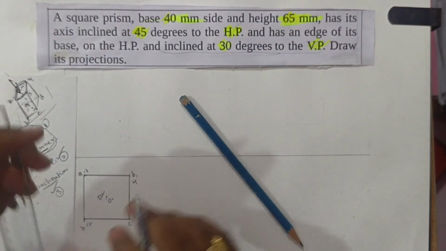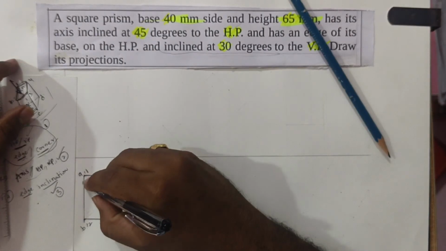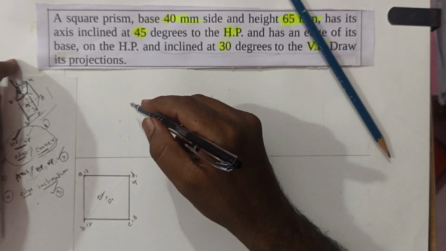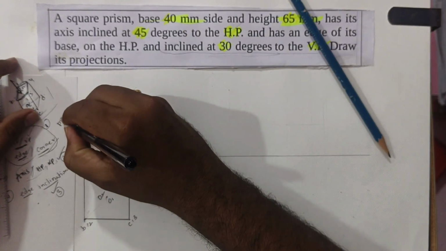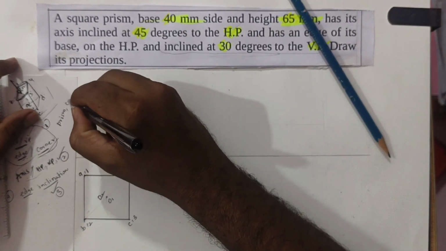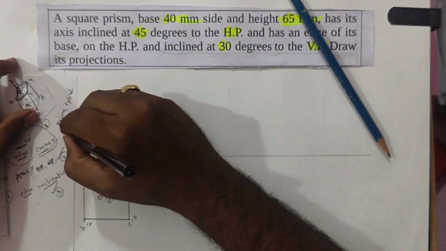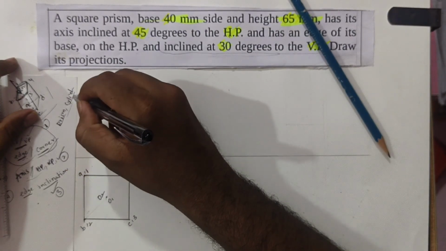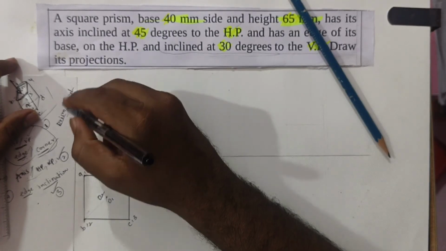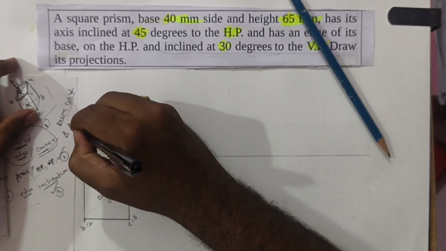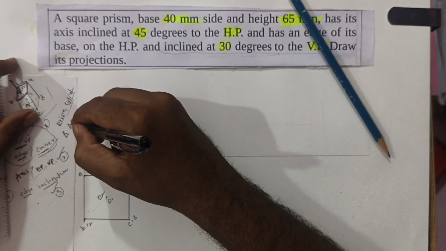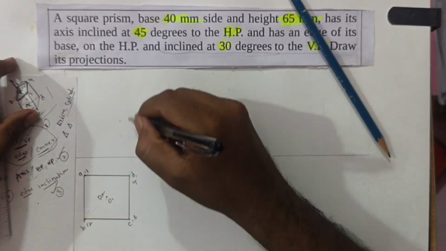Okay. So as the base shape is over, the alternate view is going to be a rectangle. Whether it is a prism or cylinder, if one of the views is a base shape, the alternate view is going to be a rectangle. For pyramids as well as cones, if one of the views is a base shape, then the alternate view is going to be a triangle. Here it is going to be a rectangle.